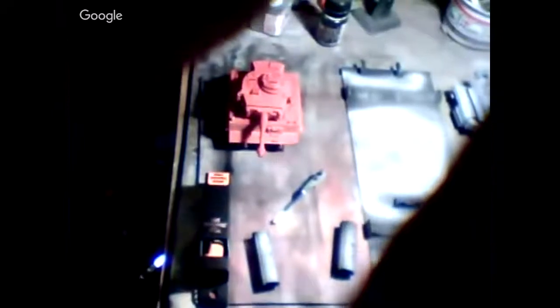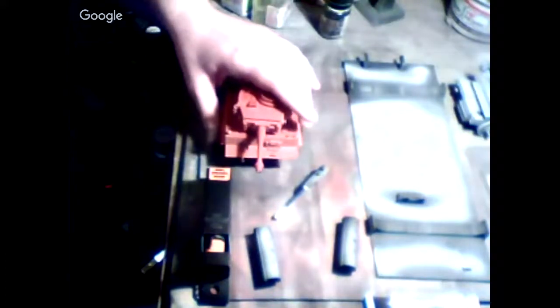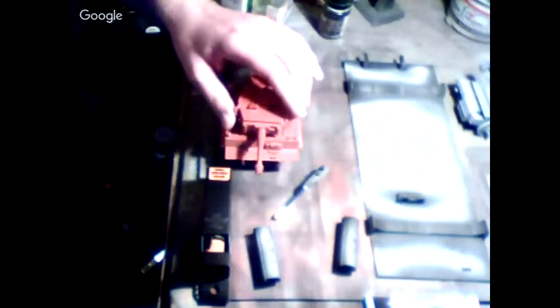I'll just see if I can get this camera to be less blurry. I think that's the best there. So I thought I'm not gonna do it the way they want to do it. I'm gonna do it in the late German camouflage, so it's gonna be like a sand yellow and a really tight brown. I'm gonna paint the barrel grey black, just to give it a late war look.